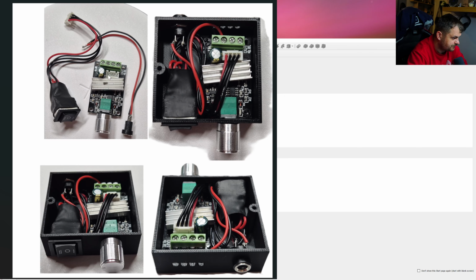So here you can see the motor controller. You can buy it. You buy it with the switch, two-way switch, this socket, plug. And separately I bought this power socket. This is a controller for a DC motor. So we're gonna create this housing.